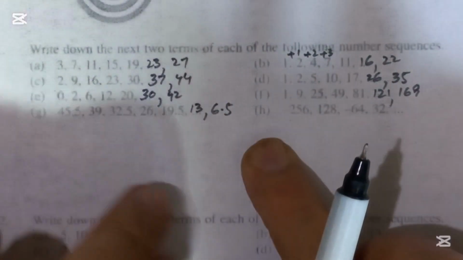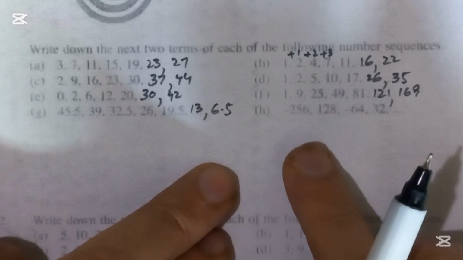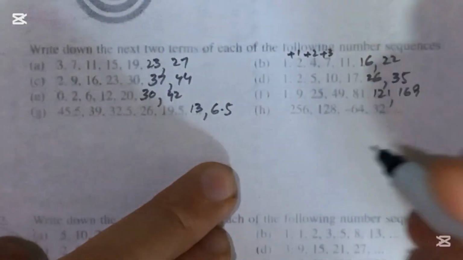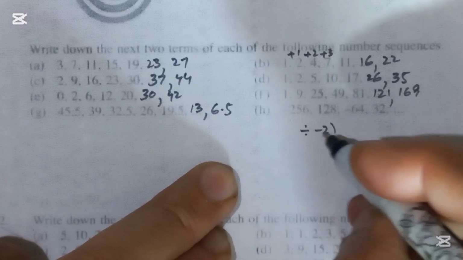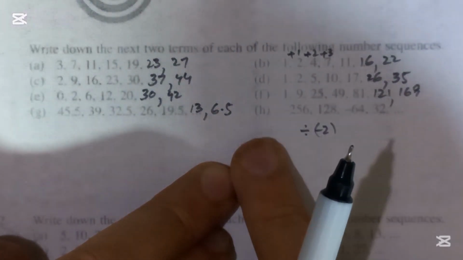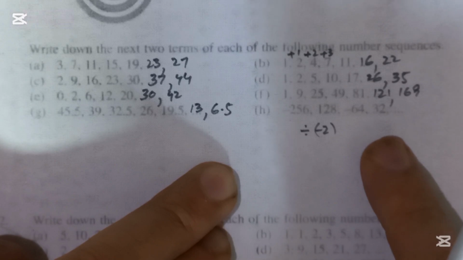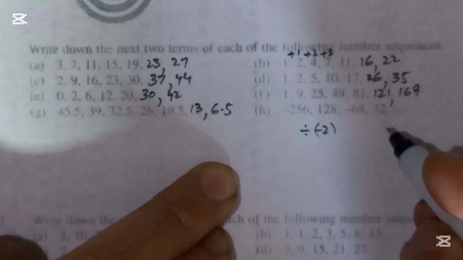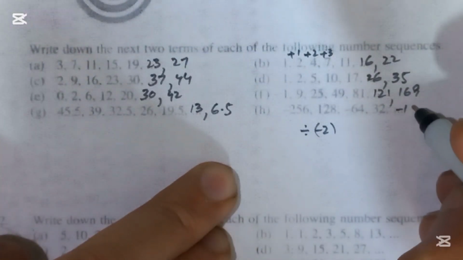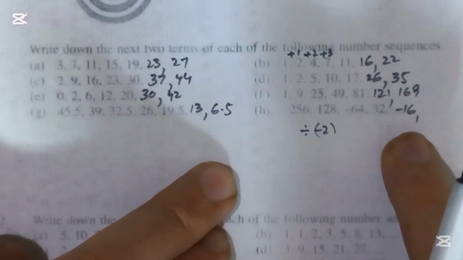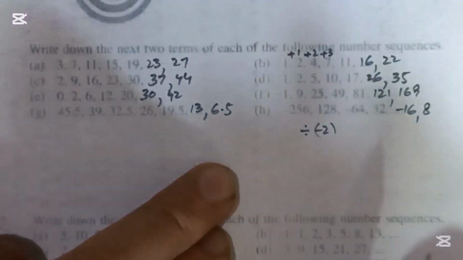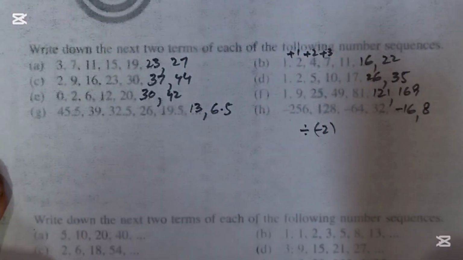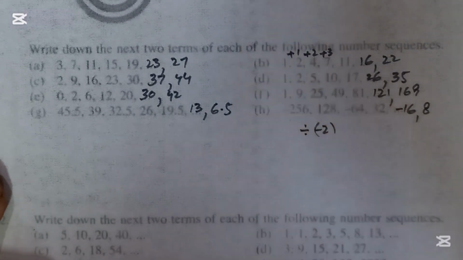In part H, you can see every next term can be obtained by dividing by minus 2. So this is the rule for part H. When this term is divided by minus 2 it will make minus 16, and then this term divided by minus 2 will make 8. So first we have to pick a rule, and then we will be able to find the next term in our number sequence.